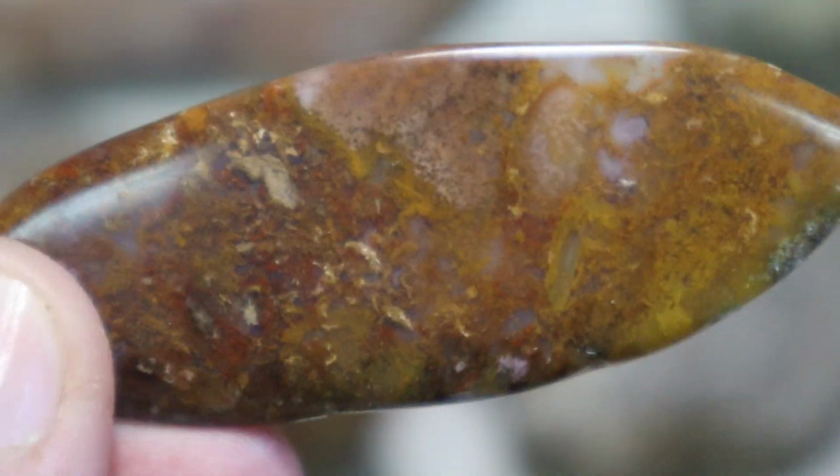And they slab really, really well. Little flecks, plumy, beautiful, flecky goodness. Mostly chalcedony though. But what is a plume?